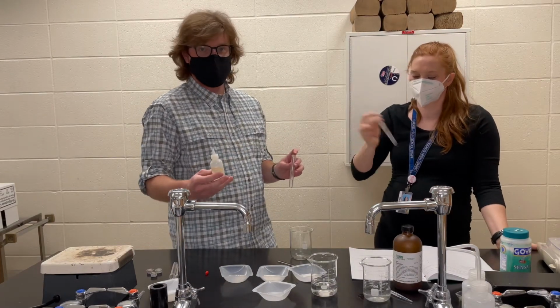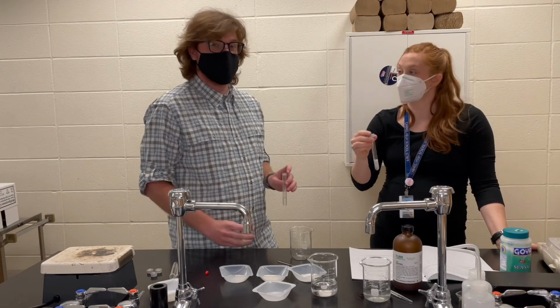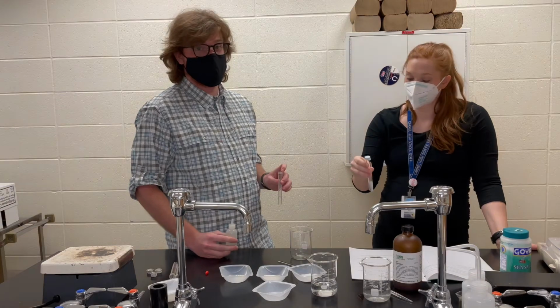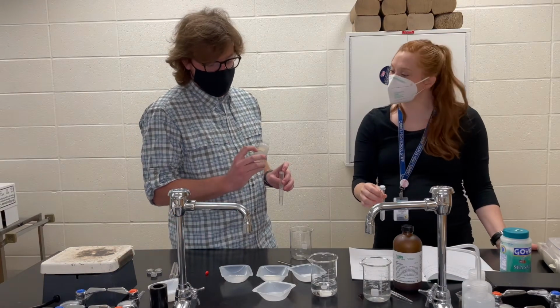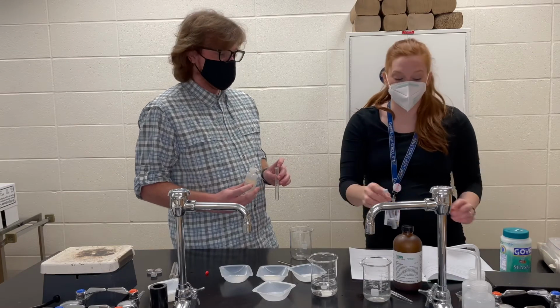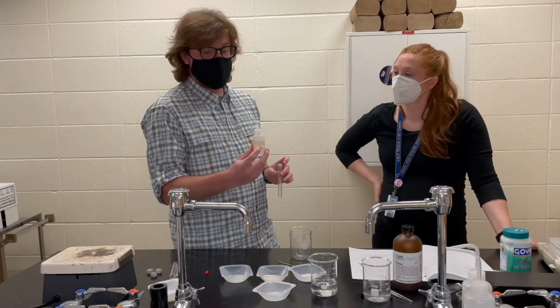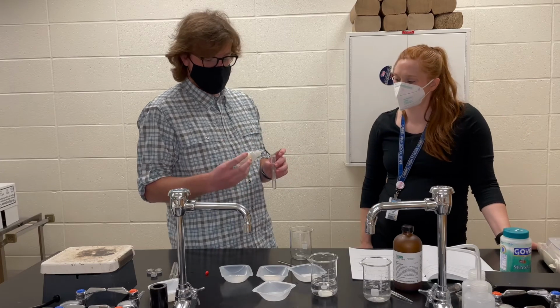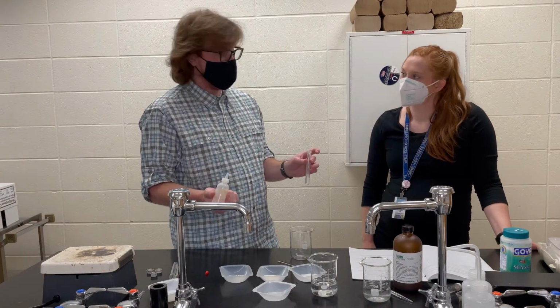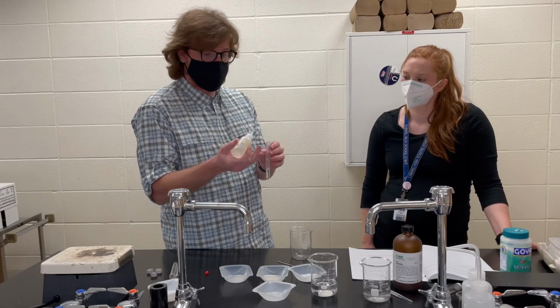You all may be familiar from your work in Unit 7 with this OH that kept showing up on a bunch of our Lewis structures. Oh, and the OH that we were naming in Unit 6, that hydroxide keeps popping up. That's an alcohol. Ethanol is another one of these alcohols, similar to rubbing alcohol. I have a dropper bottle, and I'm just going to add 10 drops as well.